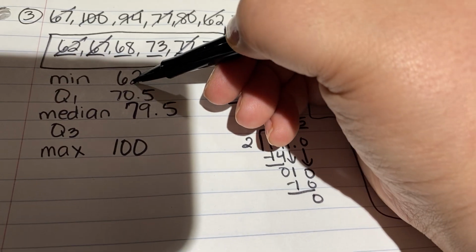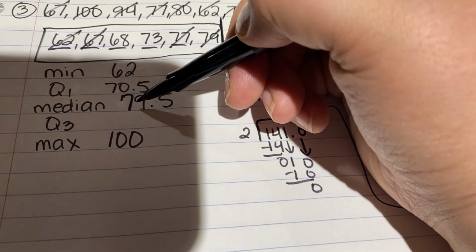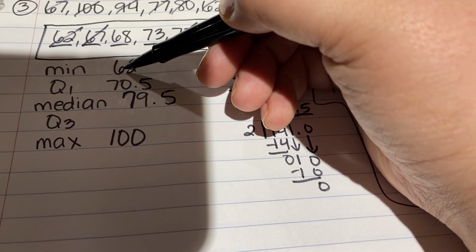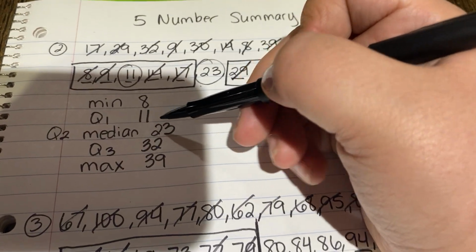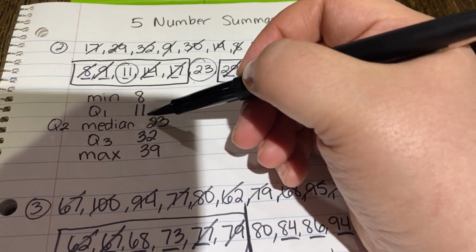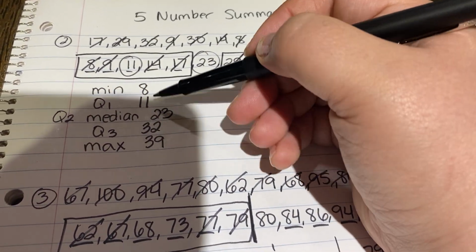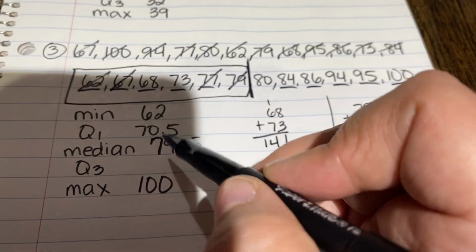If for some reason these numbers don't increase, like if you go from 62 to 80 and then 79, you've done something wrong. These numbers should get bigger as you go down. See here, we had 8, 11, 23, 32, and 39. The numbers got bigger as you went down. They shouldn't go back and forth. So 2 numbers were in the middle, so we had to add them up and divide by 2.